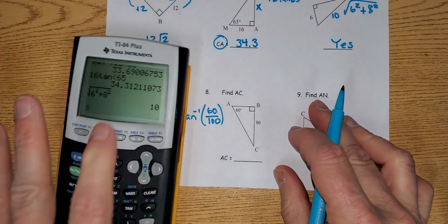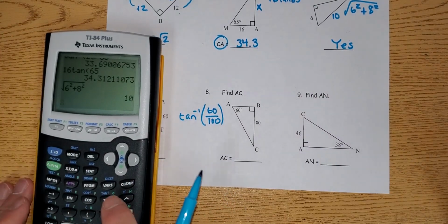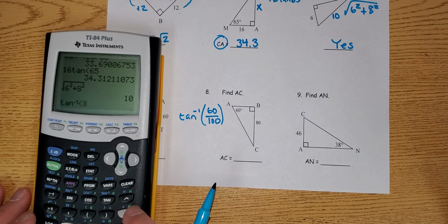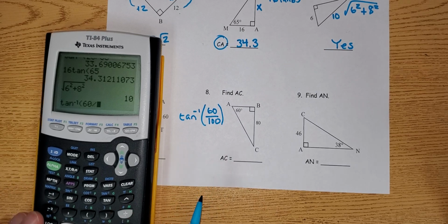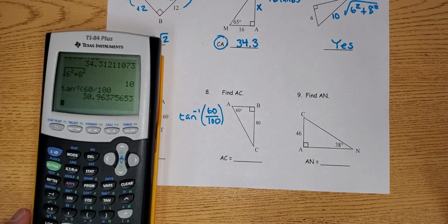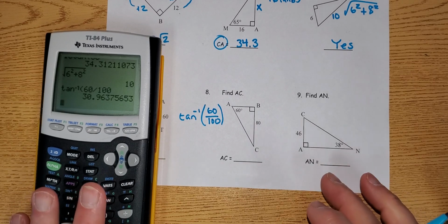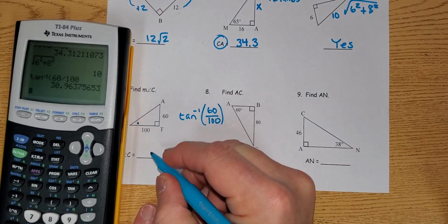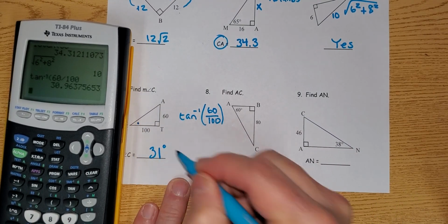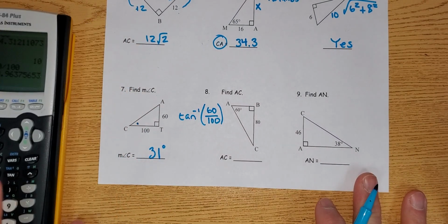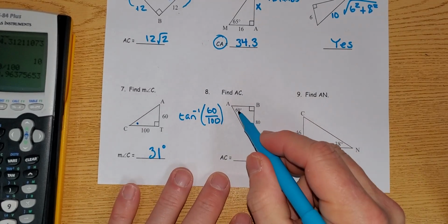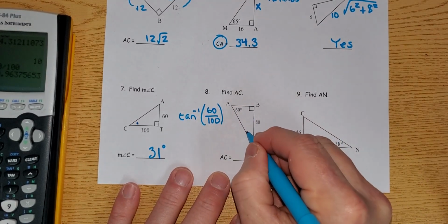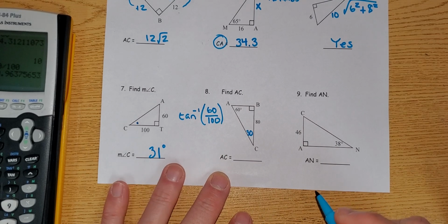Okay, so let's punch this in. Second tangent, and then 60 divided by 100 would be 30.96. So I'll just go ahead and say 31. 31's good enough. Okay, that's an angle, so 31 degrees. All right. Now this one has a 60 in it, so that's a 90, so this would have to be a 30, right? A 30, 60, 90.